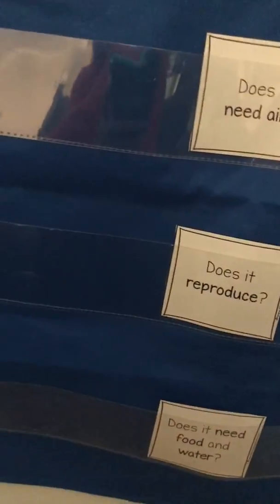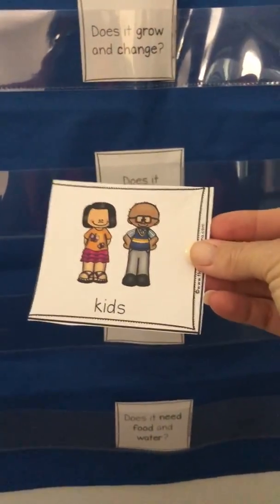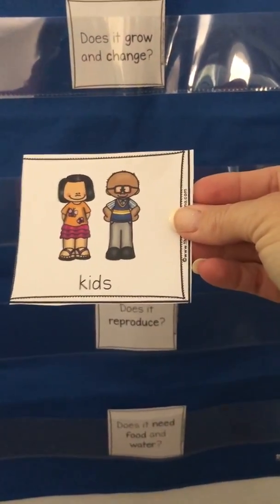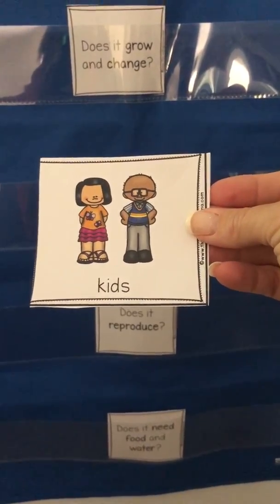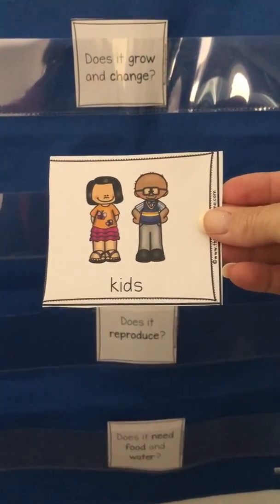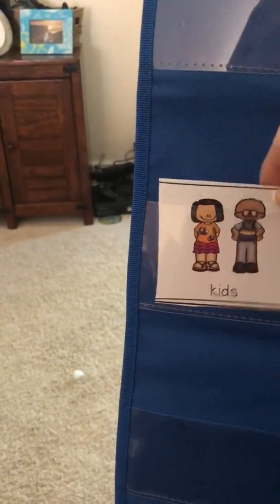The first one I have is kids. Are kids living or non-living? Can you move on your own? I see you move a lot, so I think we're going to put this one under living.